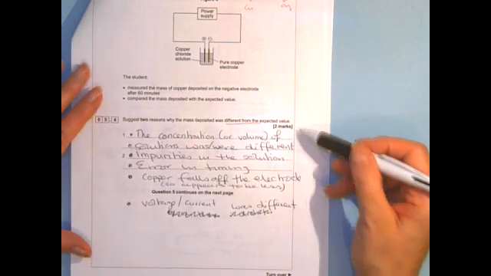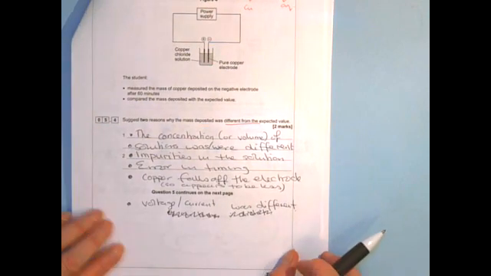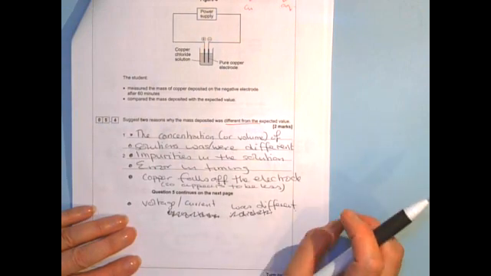Any two of those would get you the 2 marks. If you didn't get it, these are worth making a note of and learning. Put them on a flashcard, because these are experimental procedures and experimental anomalies that they can ask you about.